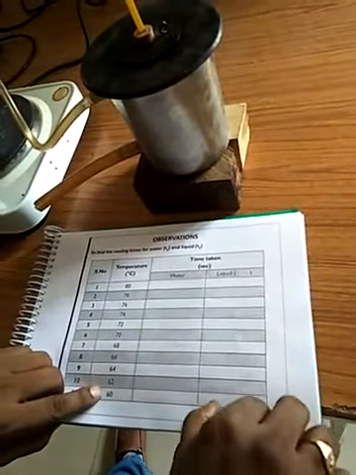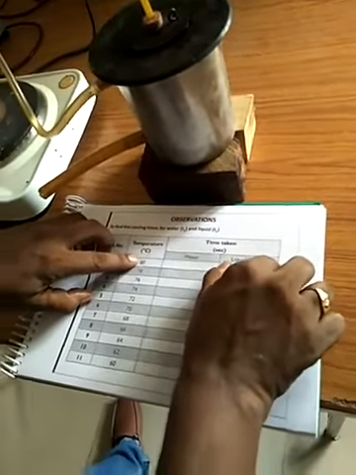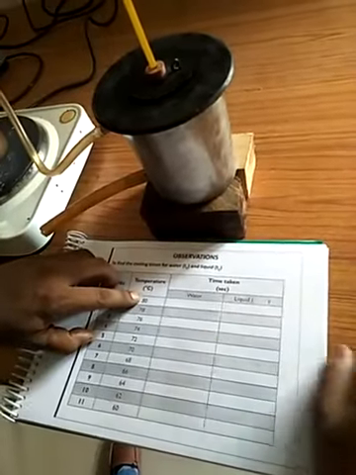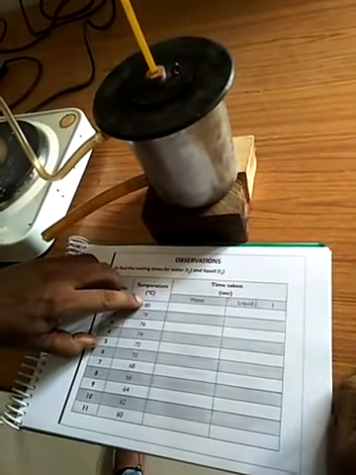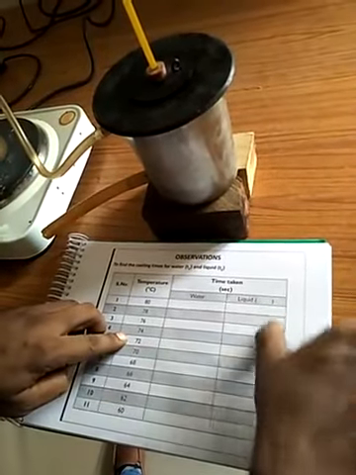Record all the observations here. So please make sure that the drop in temperature of the oil is recorded at an interval of 2 degrees centigrade starting from 80 degrees to 60 degrees. You have to measure and record the observations over here.